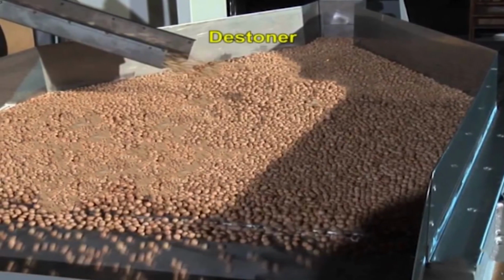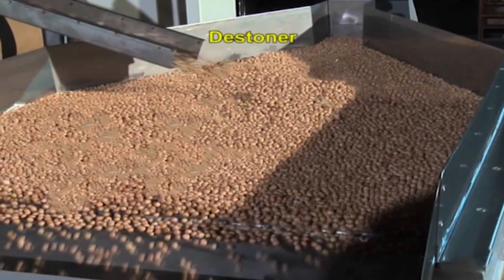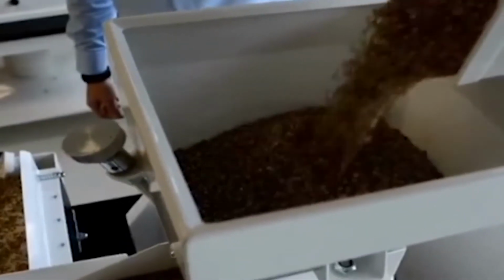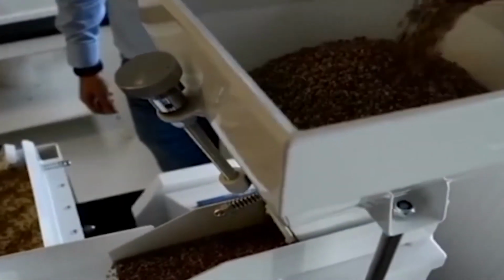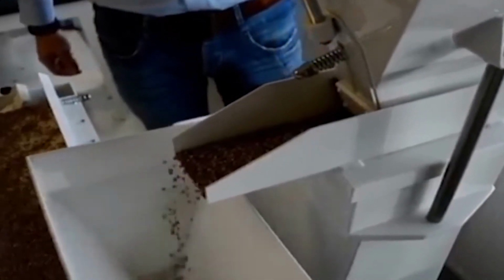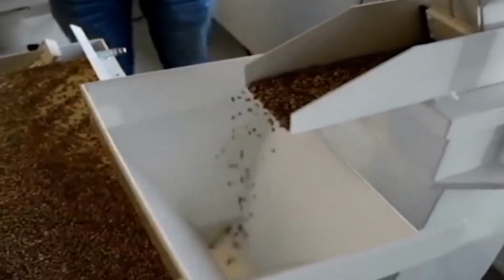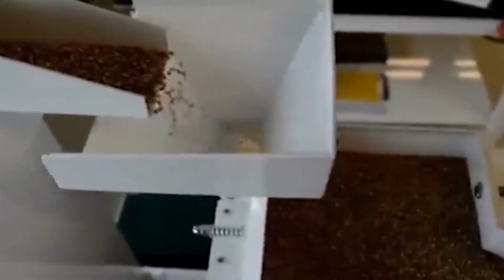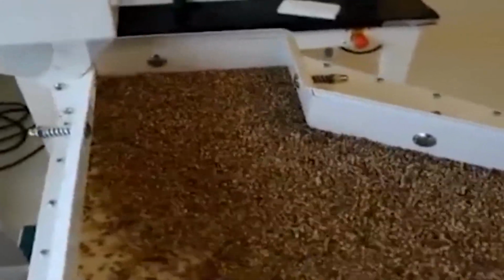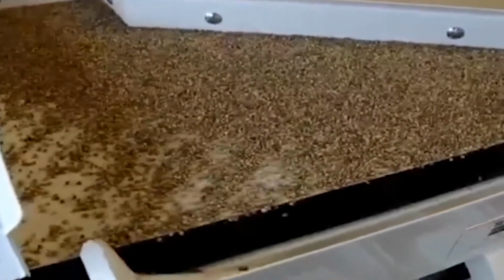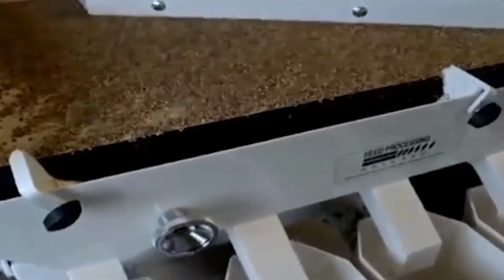Destoners are machines that specifically remove stones which are evenly sized and are of equal weight to that of seeds. A specific gravity separator is a unique machine that separates the seeds based on seed density. Seeds of cotton contain a mixture of ill-filled immature seeds that cannot be separated from well-filled vigorous seeds because they are of equal size. However, ill-filled seeds are lighter while mature seeds are heavier.